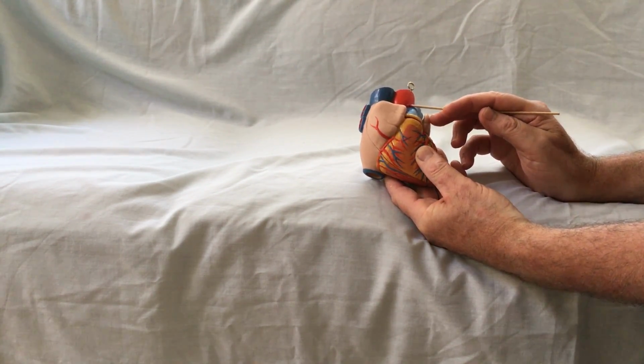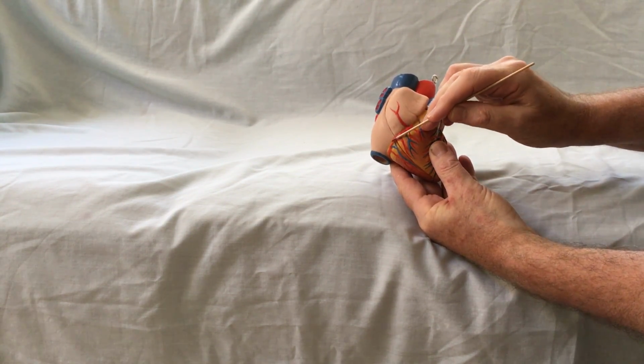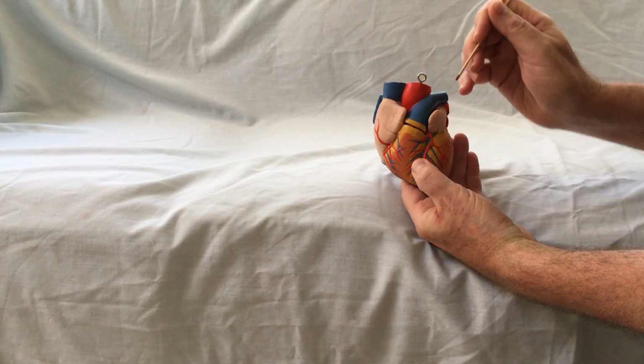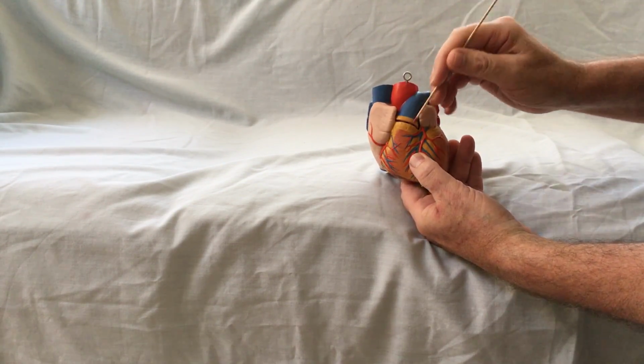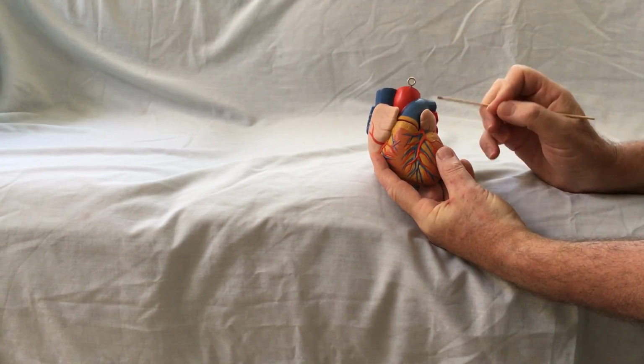Coming off at the base of the aorta are two major blood vessels. We have the right coronary artery and then the left coronary artery. We can't see it coming off the base because of these other structures. The left coronary artery is very short.